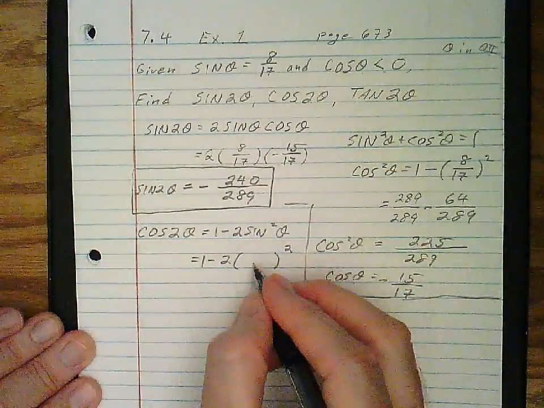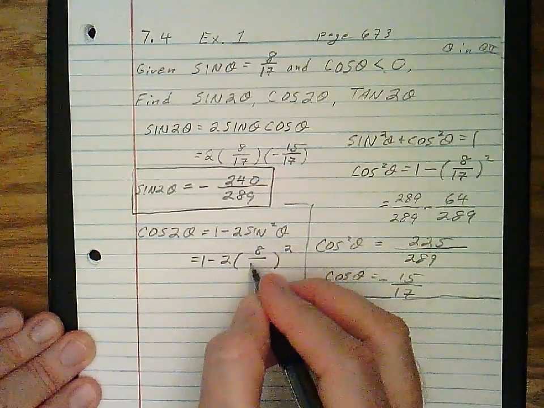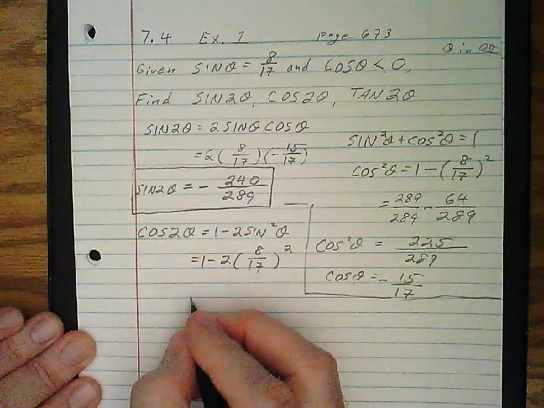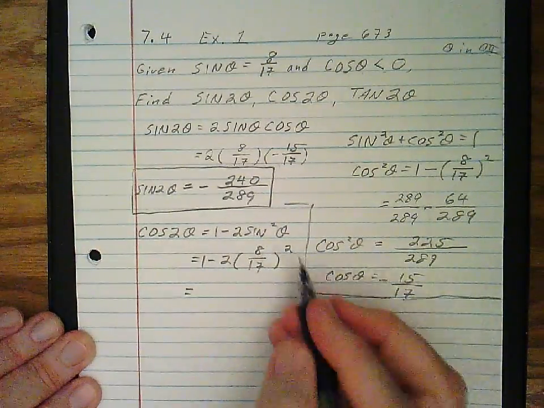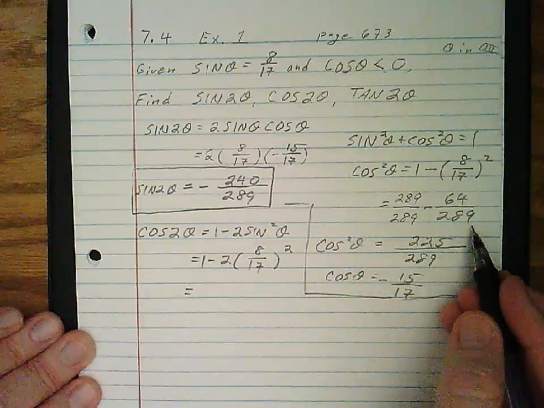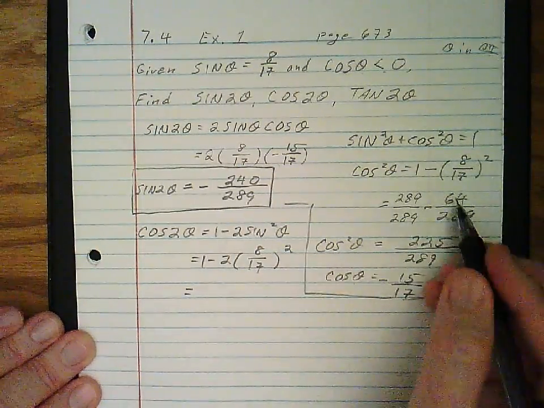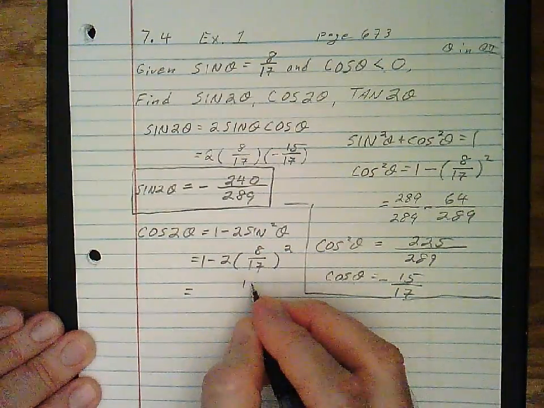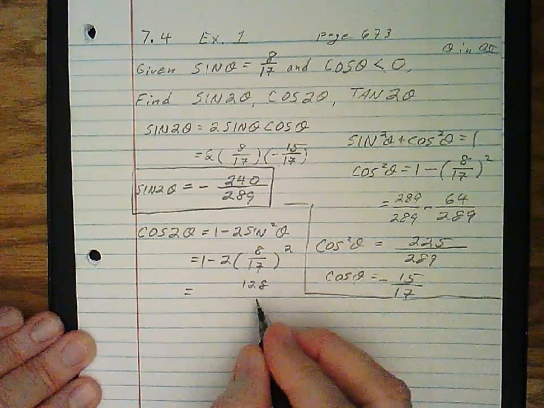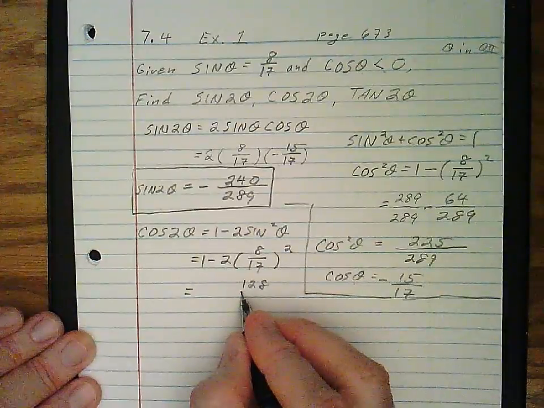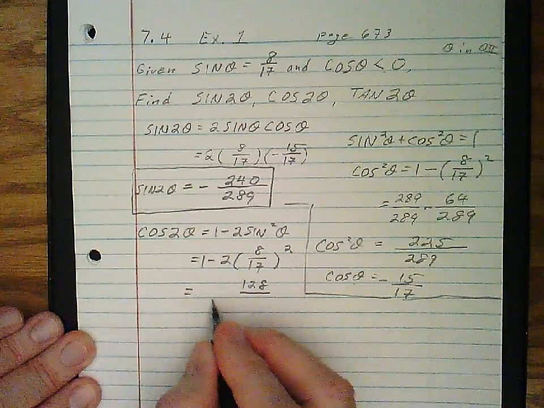Sine is 8 over 17. So now I run the math here. Well, this is 64 over 289. We did that math already over here, but remember we're going to multiply the numerator by 2, so it's 2 times 64. It means it's 128. 2 times 64 is 128, and I've got a 289 in the bottom.